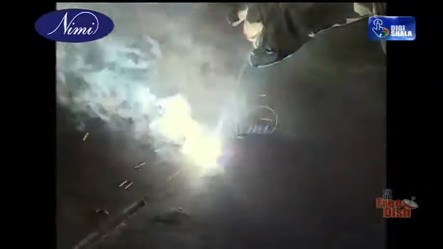Here we shall study shielded metal arc welding, which is the most versatile and commonly used process in the fabrication industry. Now, what is shielded metal arc welding? It has a shielding with the help of a flux coating. That is why it is called shielded metal arc welding.